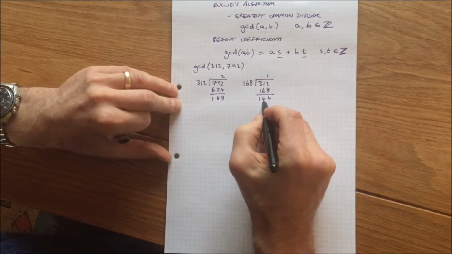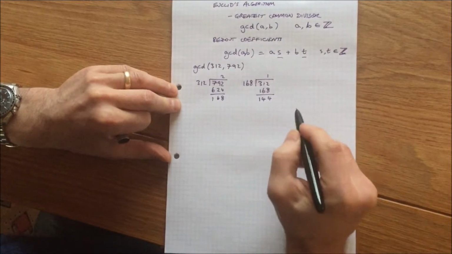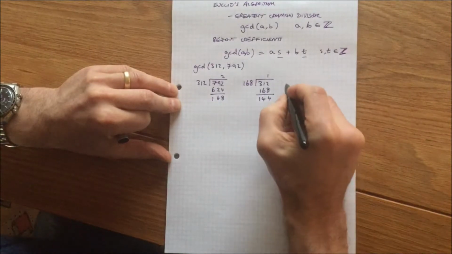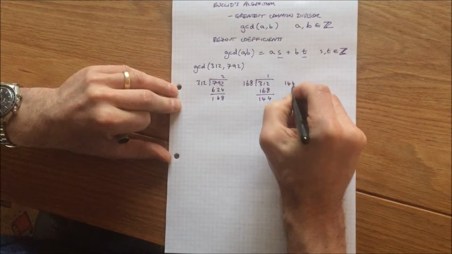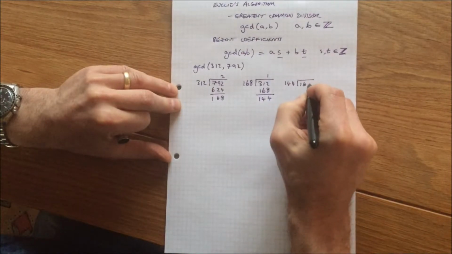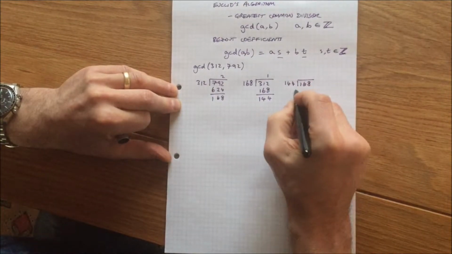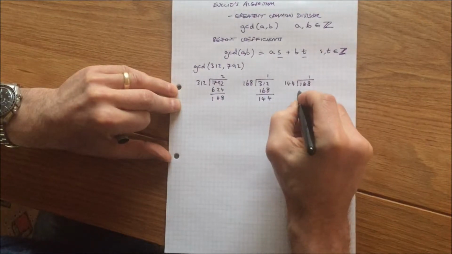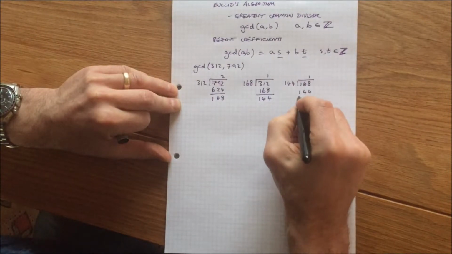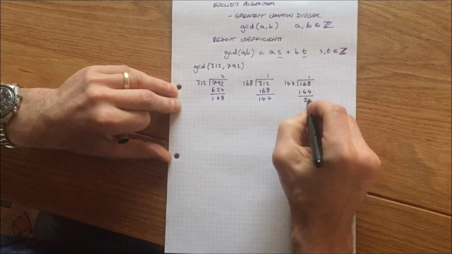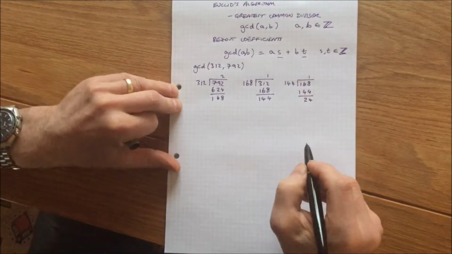I now want to divide this new remainder into the second divisor. 144 into 168 clearly also goes in just the once. And the remainder there is very easy, 24.